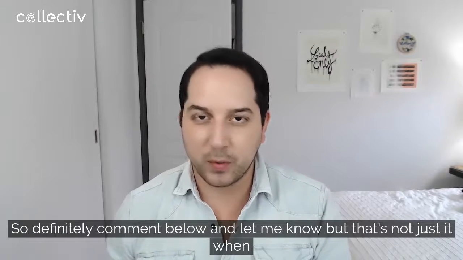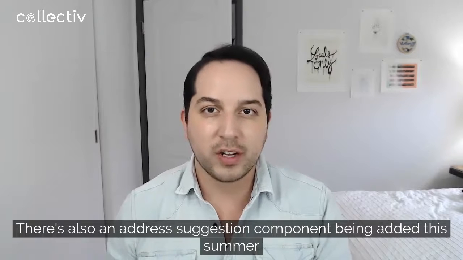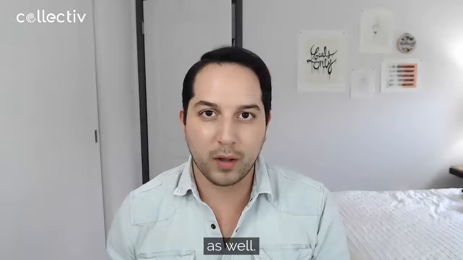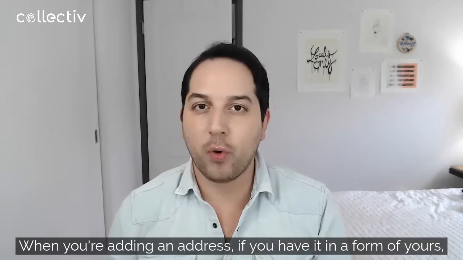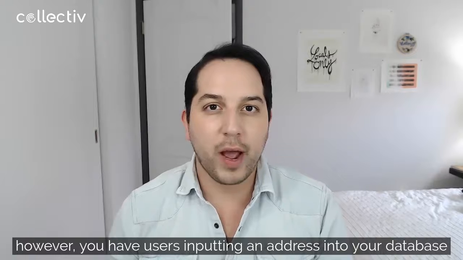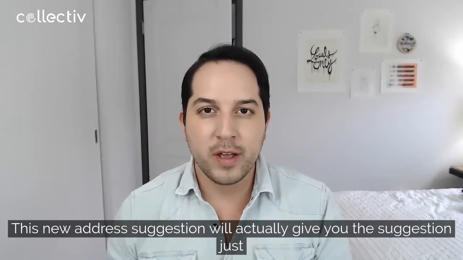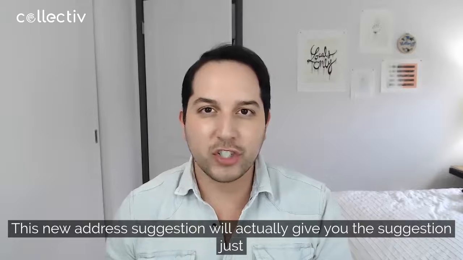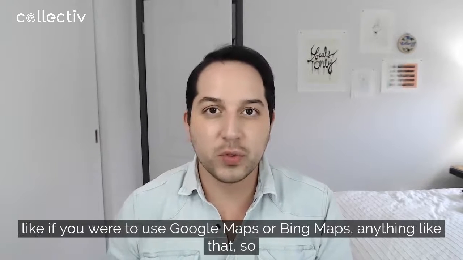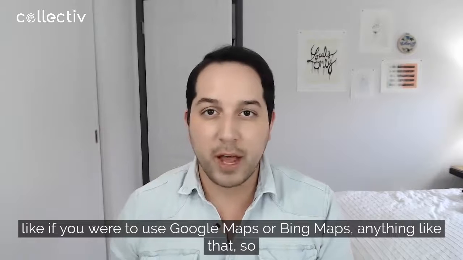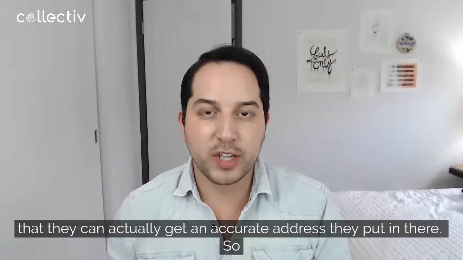But that's not all when it comes to geospatial mapping. There's also an address suggestion component being added this summer as well. When you're adding an address, if you have it in a form of yours, however you have users inputting an address into your database through Power Apps, this new address suggestion will actually give you suggestions, just like if you were to use Google Maps or Bing Maps, anything like that, so that they can get an accurate address put in there.